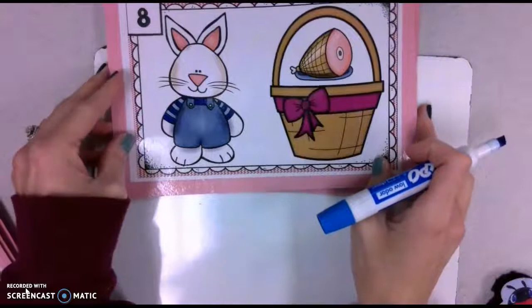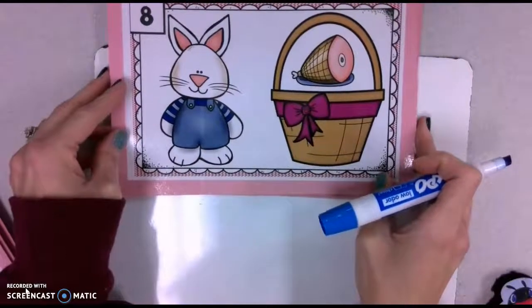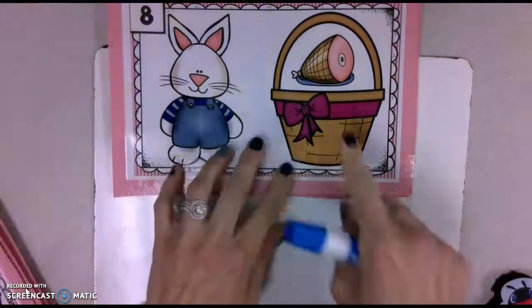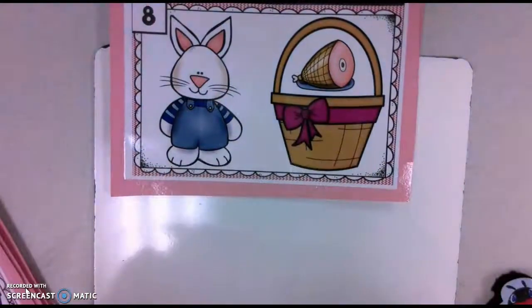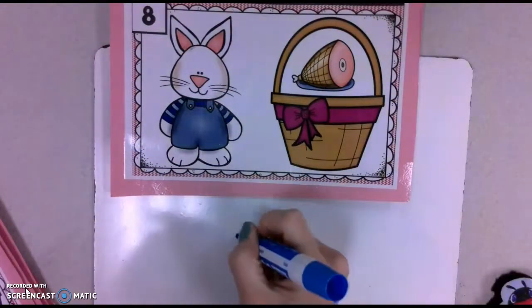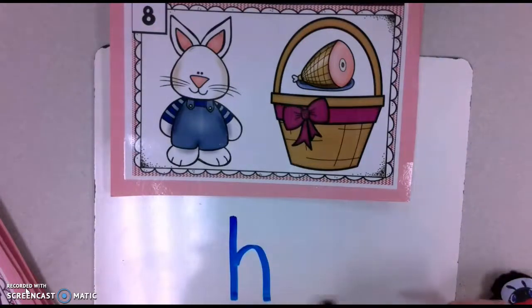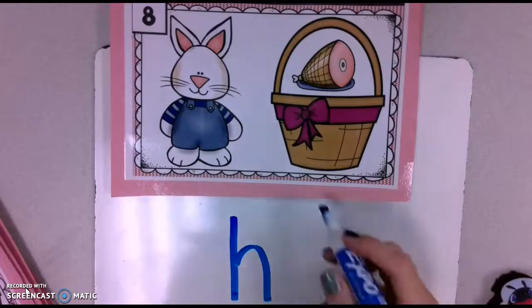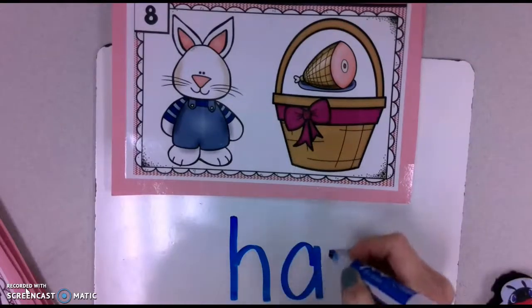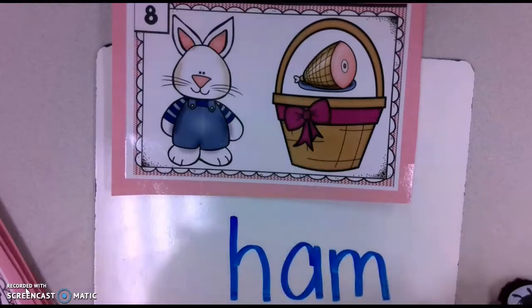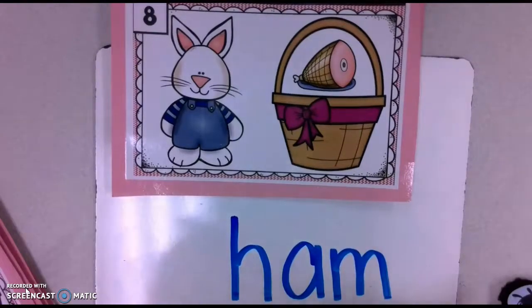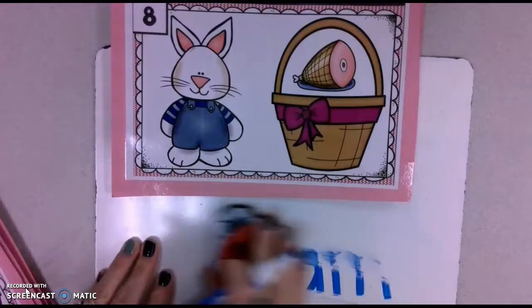All right, the next picture is maybe something you guys had on Easter. This is a picture of ham. Ham. And then the last two letters are one of our sight words. Am. Do you know how to spell am? Am. Ham. Awesome job.